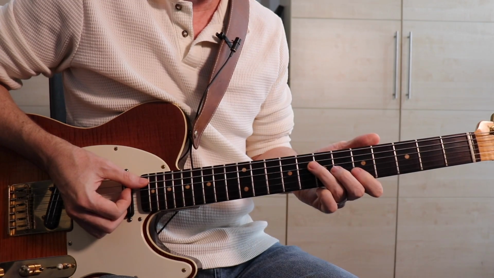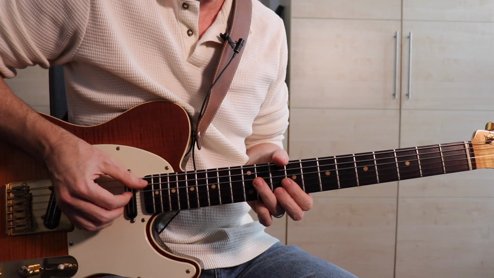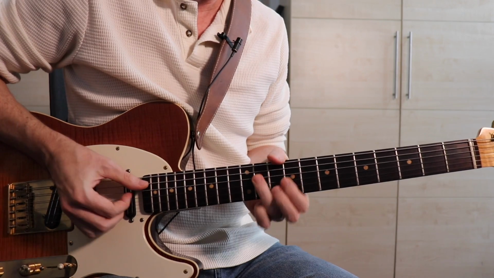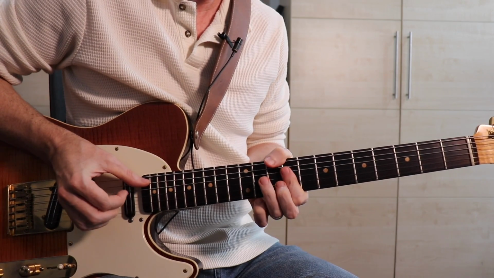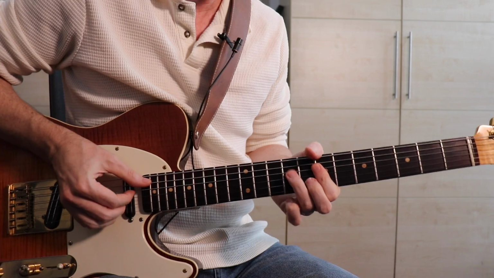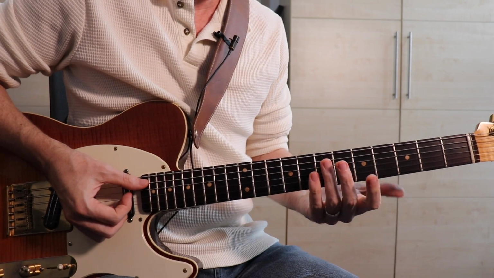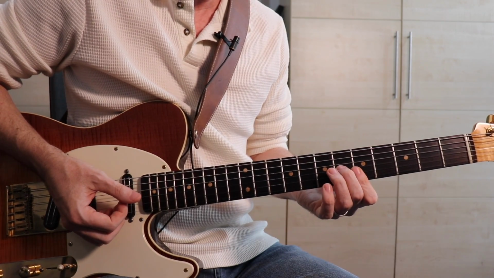Right, and that's the middle 3 strings. Try it up the neck as well. Here's my A, E, and then D again here. And then once you're kind of comfortable with that, try to do the same thing on the top 3 strings.